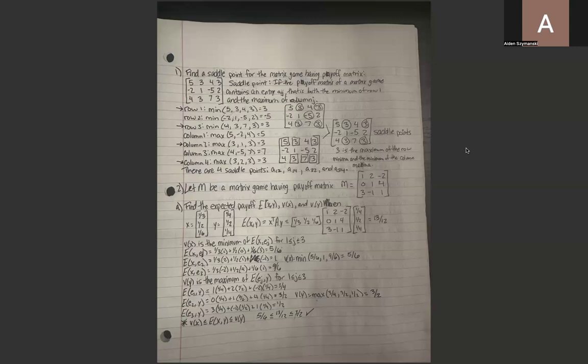Next, question number 2. We're going to let M be the matrix game having the payoff matrix of this 3 by 3, and we're going to find the expected payoff E(X,Y), V(X) and V(Y) for two separate X and Y values. For part A, X is 1/3, 1/2, and 1/6. Y is 1/4, 1/2, and 1/4. The formula for our expected payoff E(X,Y) is X transpose A times Y. A is just the M matrix that we have at the beginning of the question. So we take our X, transpose it, multiply it by A, and then multiply it by Y to get 13/12.